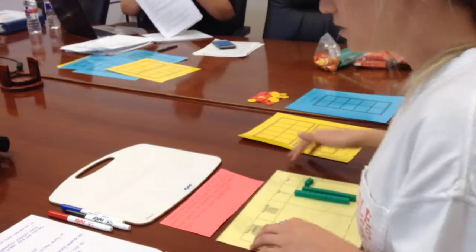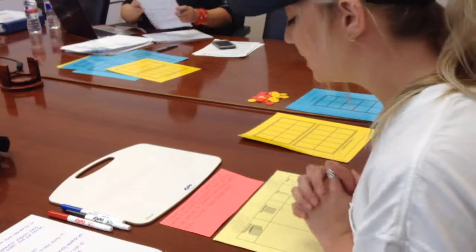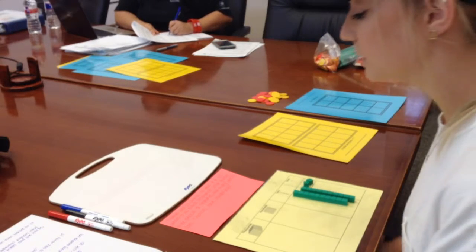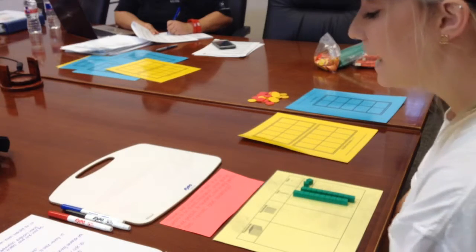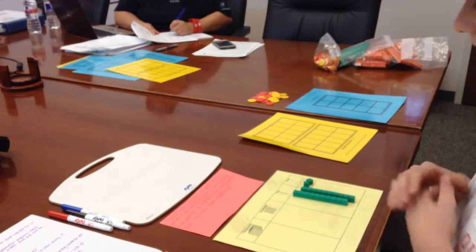So first, the problem is: Thomas had 22 pencils. He gave 19 of his pencils to his friend Stephanie. After giving those pencils to Stephanie, how many pencils does Thomas have remaining?